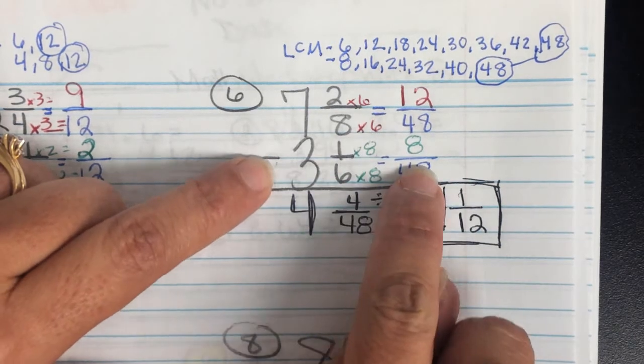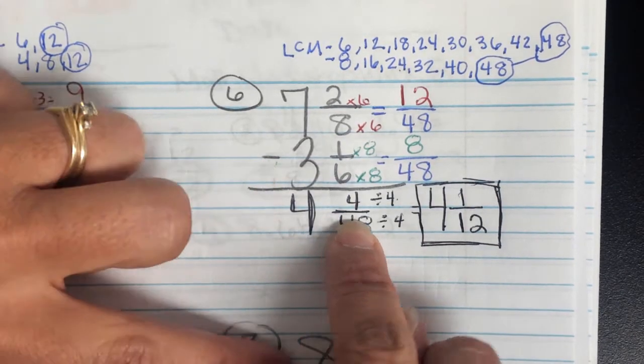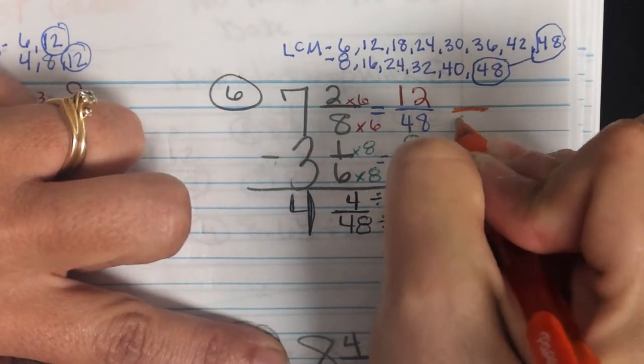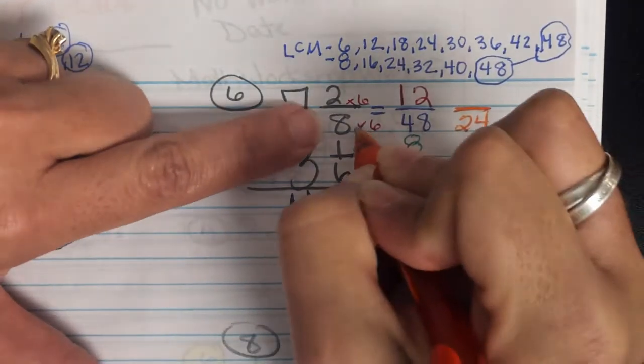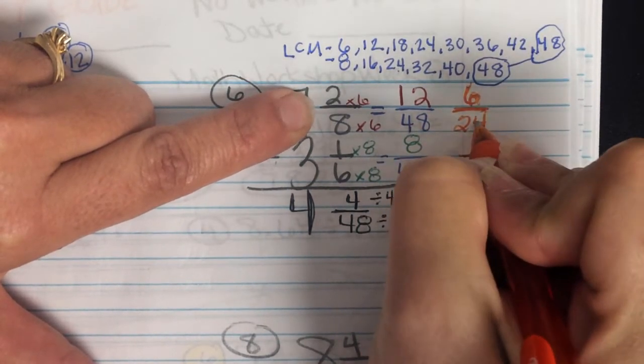Oh, 12 minus 8? Okay. Listen, if you had 24, look at this weird pen. Be ready. If you had 24, all it's saying is 8 times 3 is 24. 2 times 3 is 6.